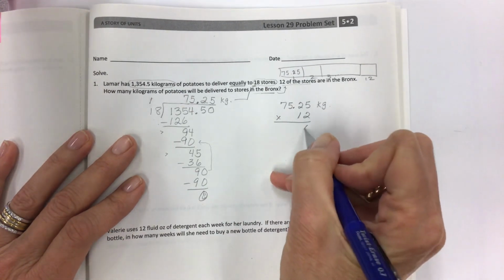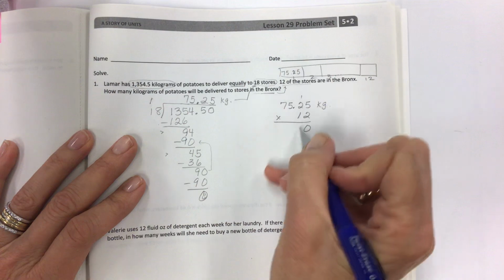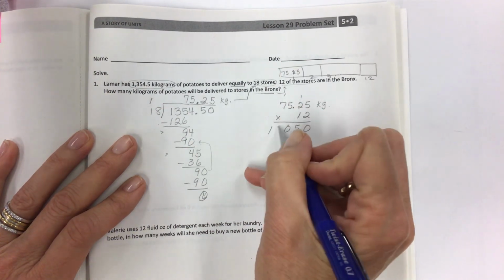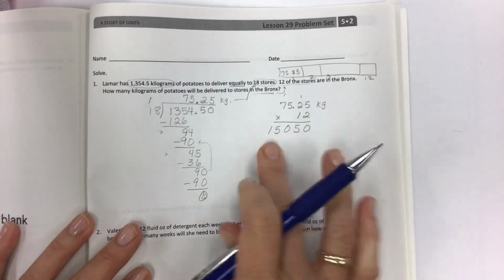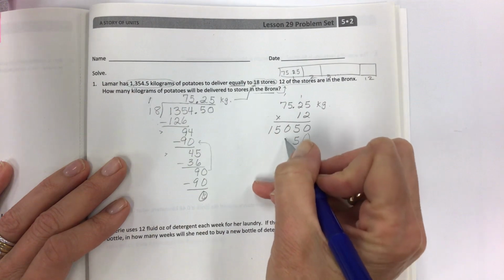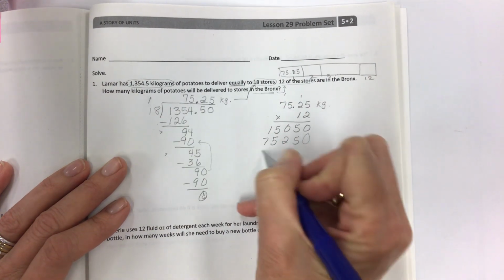So 5 times 2, 10. 2 times 2 is 4 plus 1 is 5. 5 times 2 is 10. Carry the 1. 2 times 7 is 14 plus 1 is 15. Don't put the decimal in the middle. Goes to 0. 1 times 5, 5. 1 times 2 is 2, and then 5, and then 7.